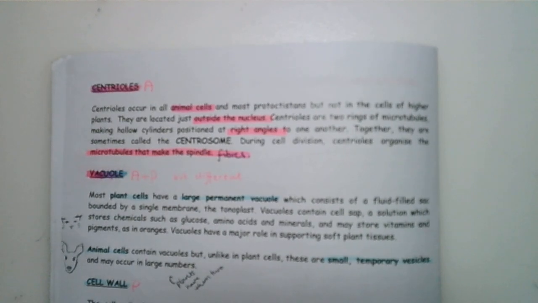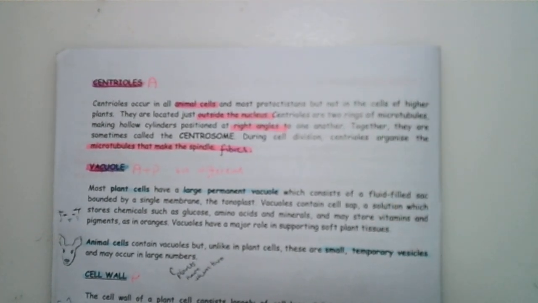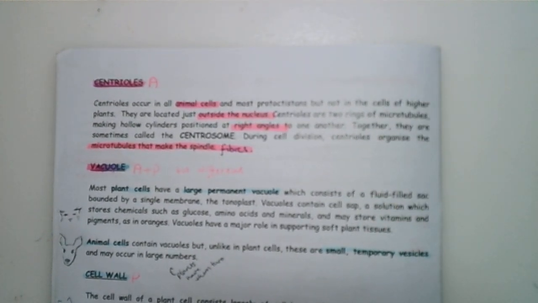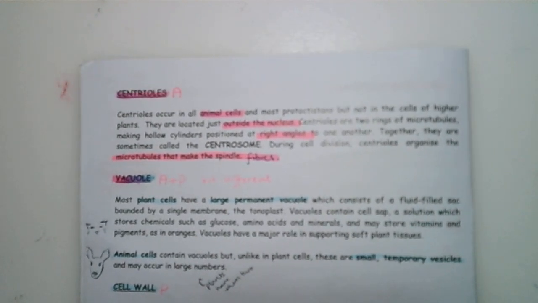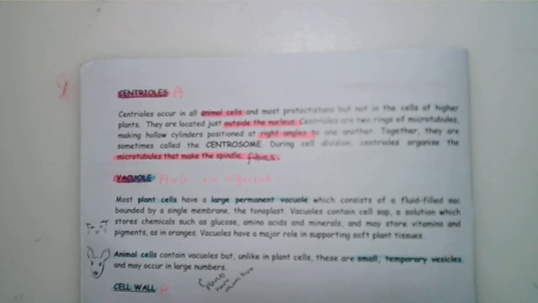Centrioles are only in animals. They occur in animal cells, and most protoctistans, but not in the cells of higher plants. They are located just outside the nucleus. Centrioles are 2 rings of microtubules, making hollow cylinders positioned at right angles to one another. Together they are sometimes called centrosome. During cell division, centrioles organize the microtubules that make the spindle fibers.